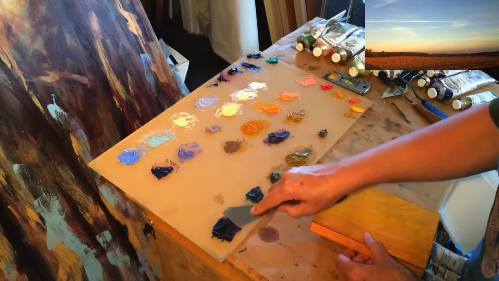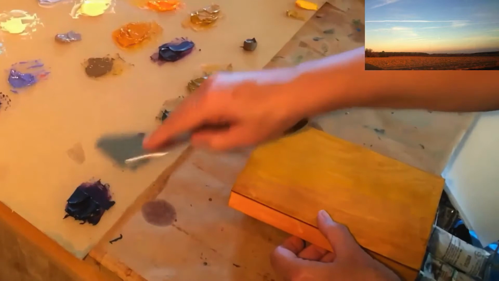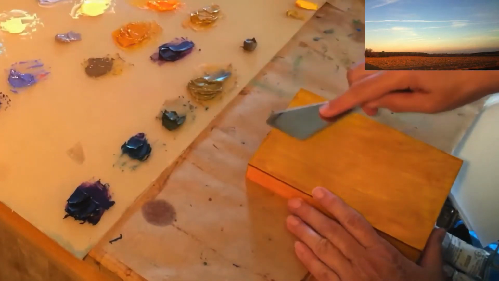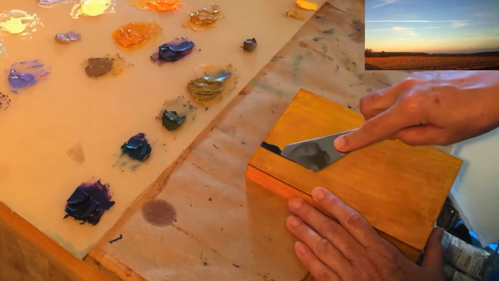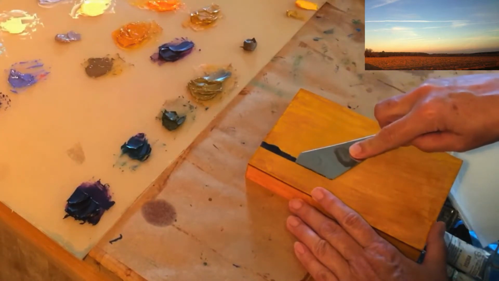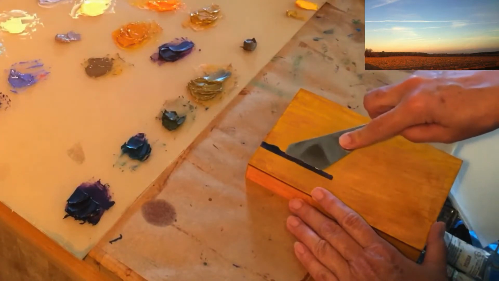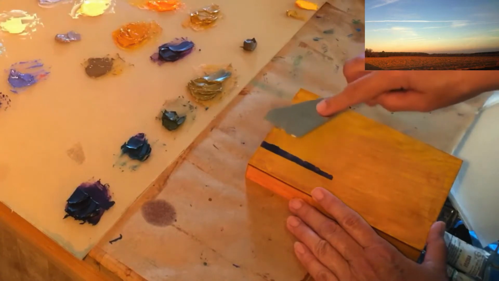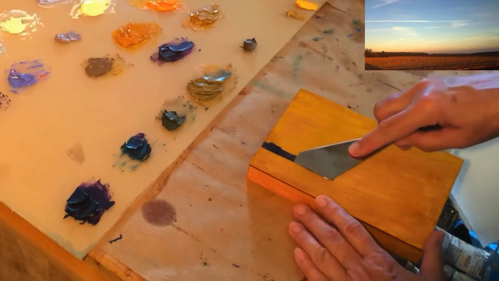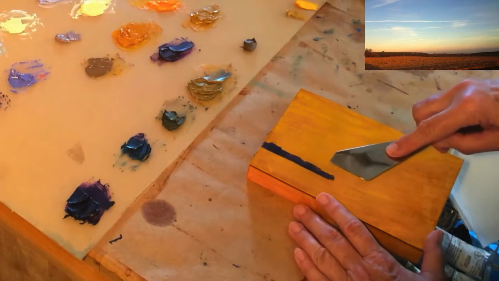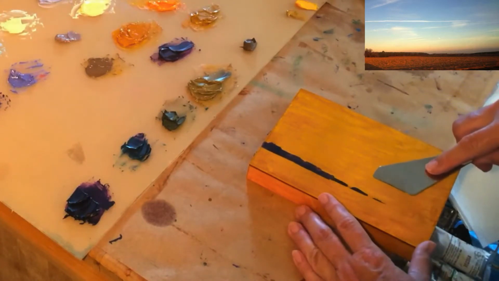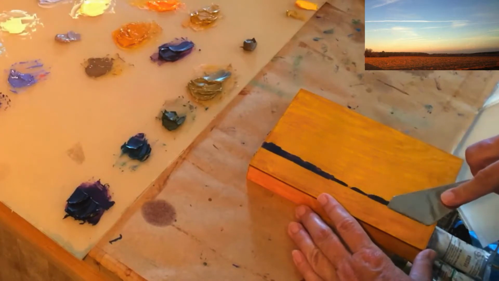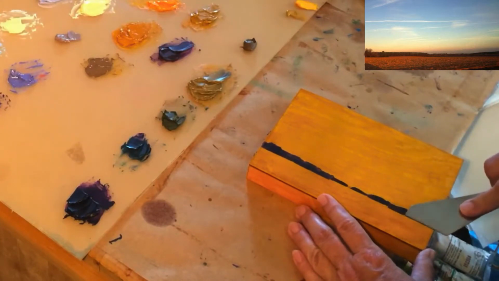So very quickly, without overthinking that pattern of trees in the far distance, we're just going to block that in with your largest knife or largest brush. Remember not to get too caught up in details at this point. You just want to block in where those darkest values go. And remember to apply that dark paint very thinly. It does not need to be a thick layer.